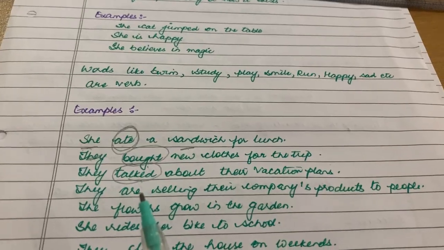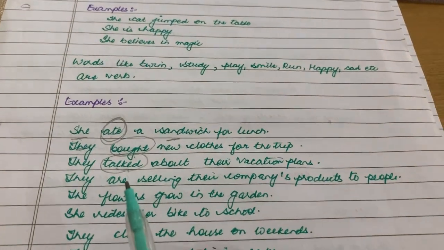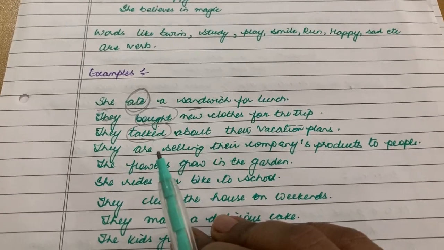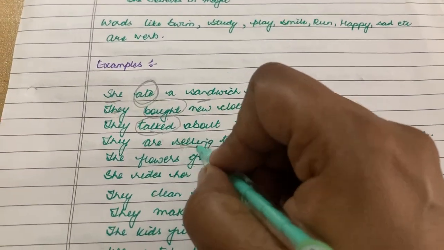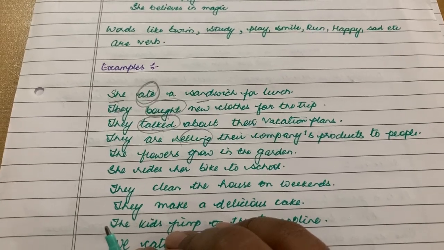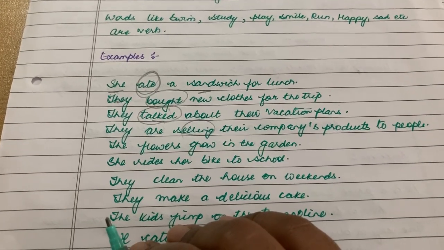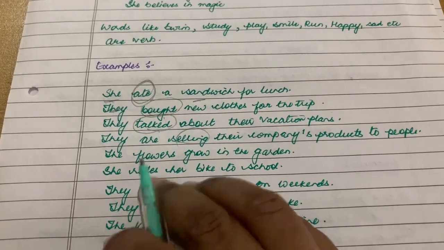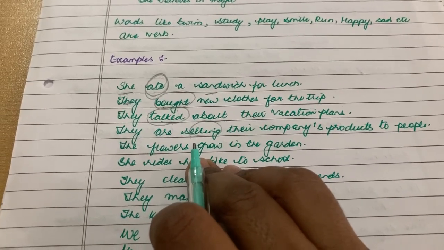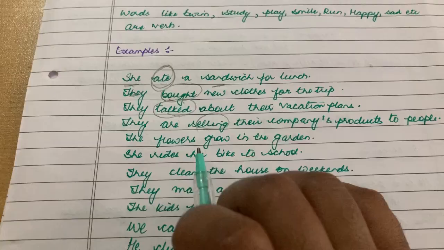They are selling their company's products to people. So here what action are they doing? So they are selling here. So this becomes the verb. The flowers grow in the garden. So here, my dear students, if you will see grow, so the flowers grow in the garden. So here the verb is grow.